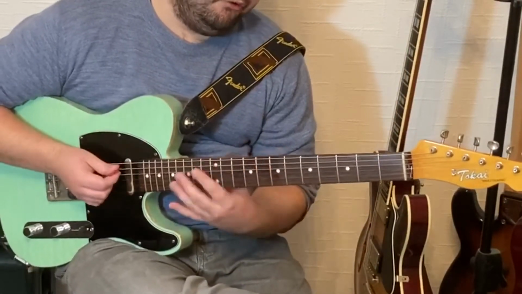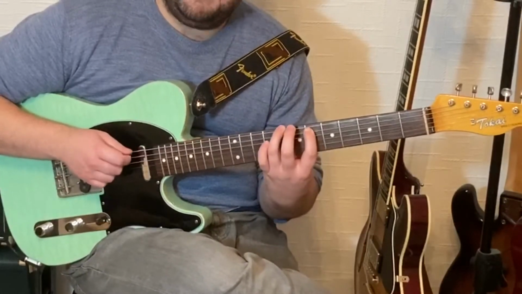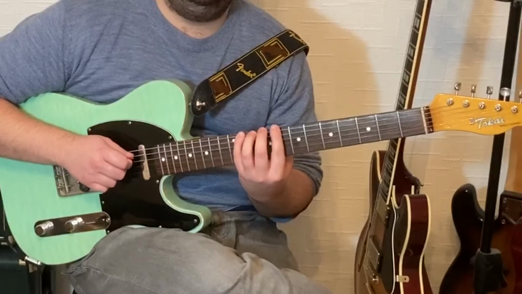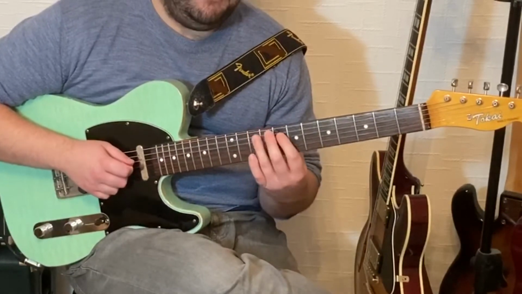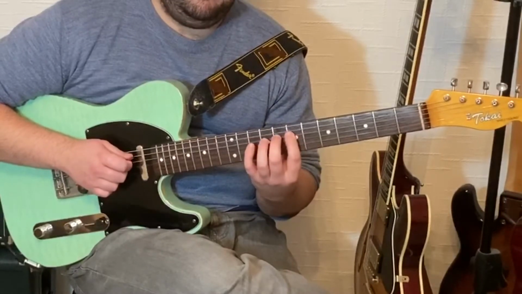Then when we go to Dorian, because we've changed the major third to a flattened third, we now get 1, 3, 4, 1, 3. Then we do a little shift here to do 1, 2, 4.